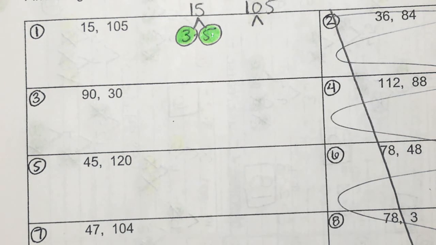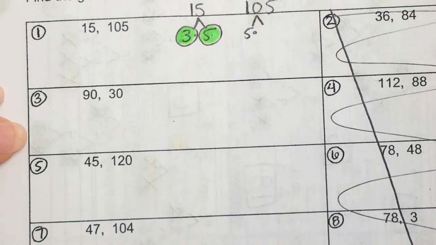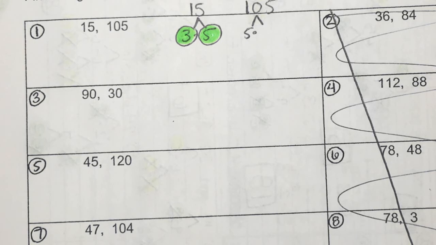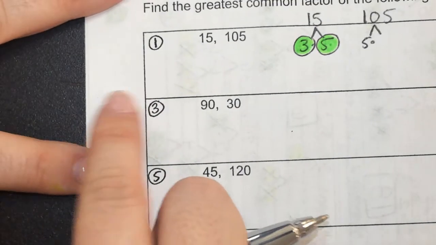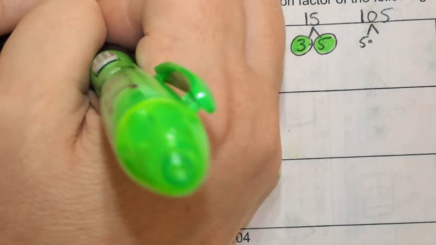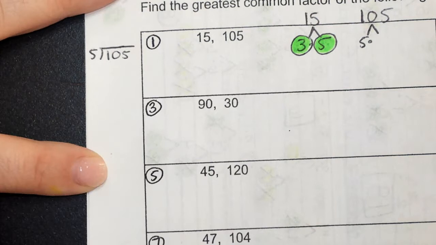What is a number I know can go into 105? I know I can use 5, right? So I'm going to do 5 times. If I don't know what to multiply by, what's the opposite of multiplying? Dividing. So I'm going to go over here to the side, and I'm going to do 5 into 105 so I can figure out what to divide by.